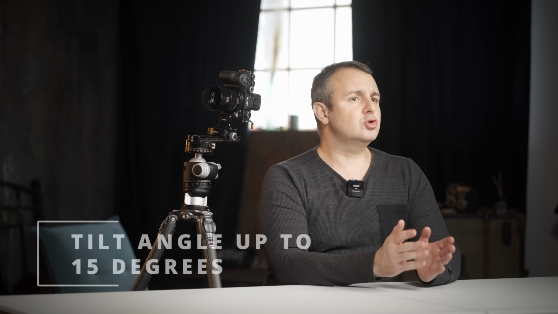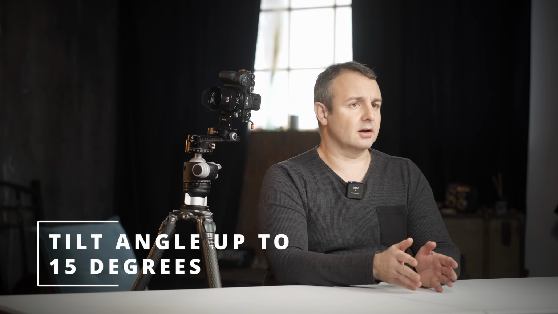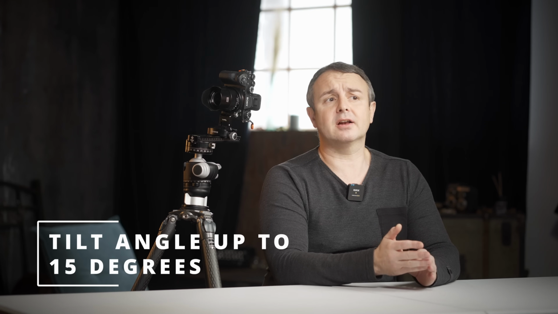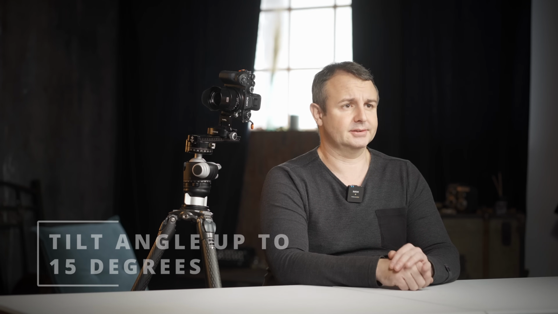The leveling base is a handy tool. It's practical and quick. While someone is still adjusting the legs based on the bubble level, with a leveler you will be leveled in 2 seconds and ready to shoot. Leveling bases are produced by many brands today. It is ideal to choose it based on the tilt angle. Good ones offer a tilt angle of up to 15 degrees.